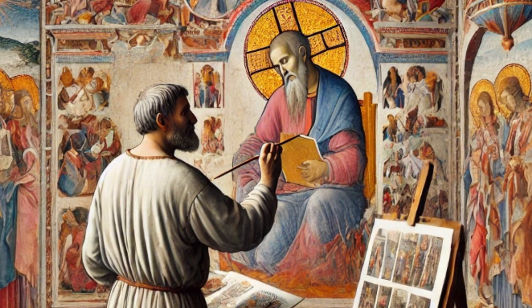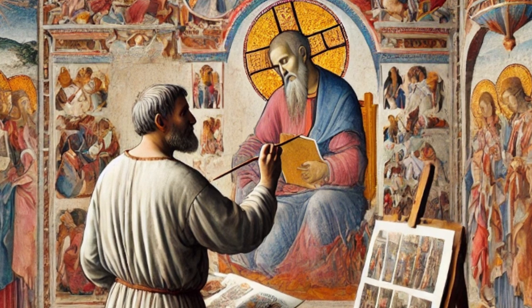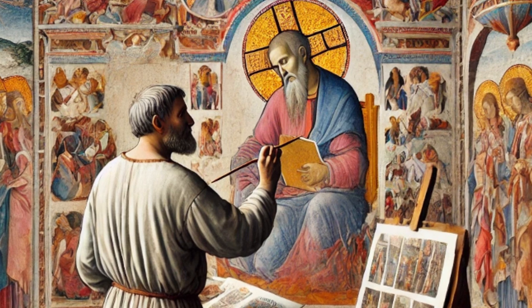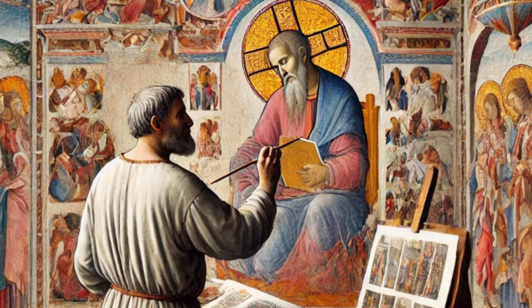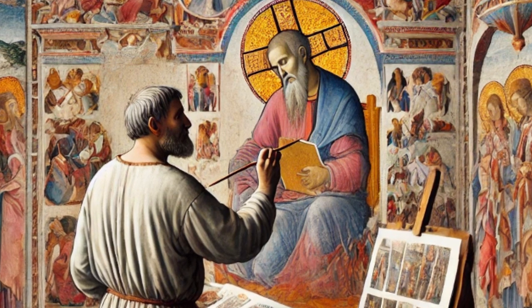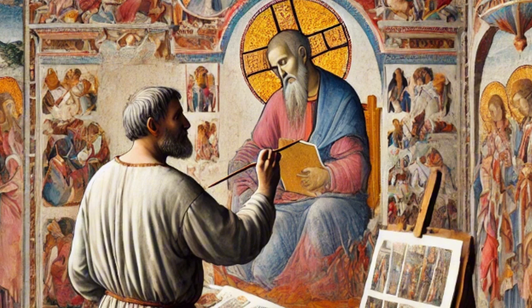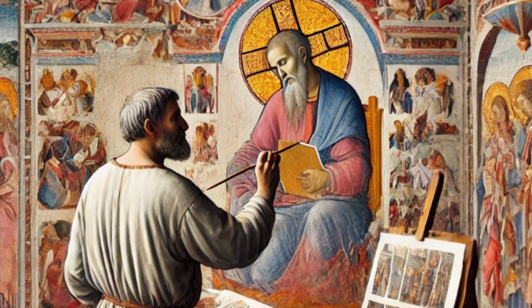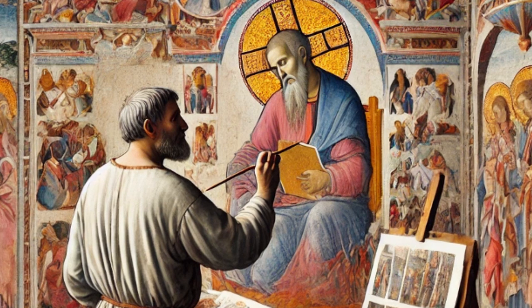In many ways, Giotto's work represents the beginning of the Renaissance. He was a transitional figure, bridging the gap between the medieval world and the new, human-centered worldview of the Renaissance. His ability to bring biblical stories to life in a way that was both emotionally moving and visually compelling set the stage for the artistic achievements of the next 2 centuries. Today, Giotto is remembered not only as a great artist but as a pioneer whose innovations helped shape the course of art history.